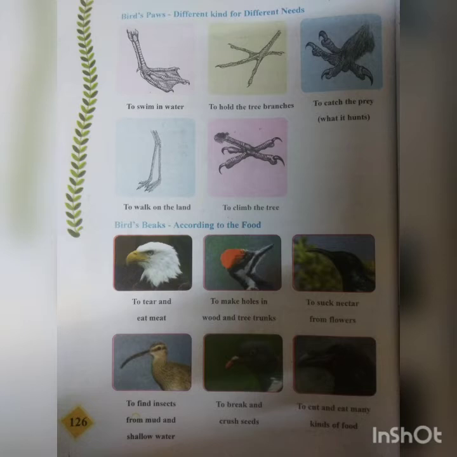Now some birds suck the nectar, so they have a needle-like beak. Some birds make holes in the tree, so they have a similar kind of beak. Some birds use their beak to tear the flesh, so they have one accordingly. So let's see what this is. Downstairs only. Now the very first is to tear and eat meat. To tear, it should be very pointed, so it is hook-like. It is a hook, yes, and pointed in shape.